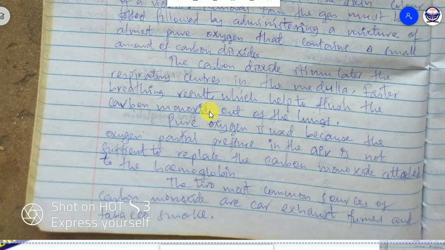Kwa hiyo carbon dioxide itakayoweka pale itasaidia ku-stimulate the respiratory centers in the medulla, kuiambia kwamba respire fast, we need a faster respiration. So pure oxygen is used because the oxygen partial pressure in the air is not sufficient to replace the carbon monoxide attached to the hemoglobin. The two most common sources of carbon monoxide are car exhaust fumes and tobacco smoke.